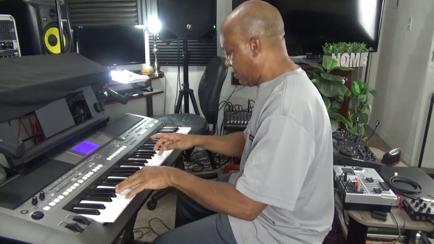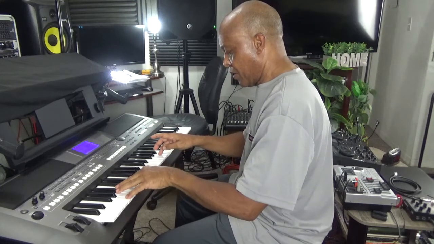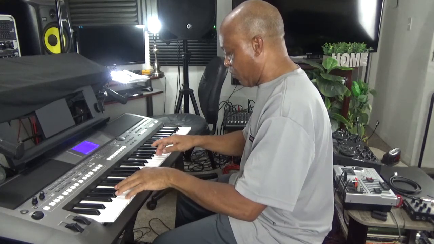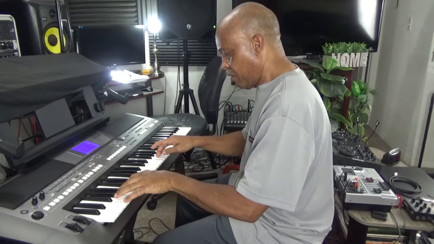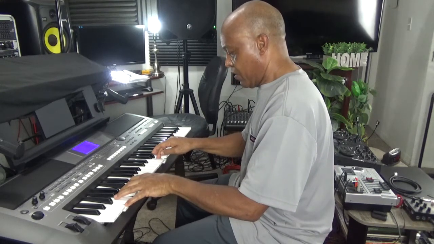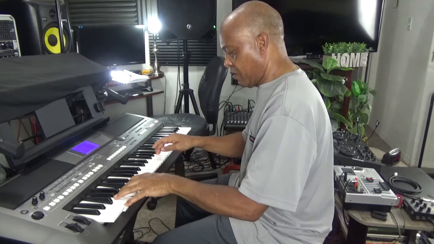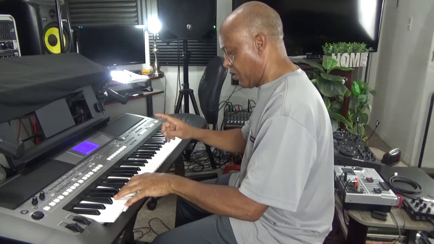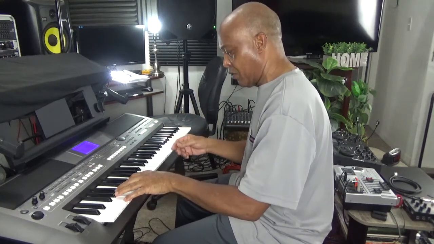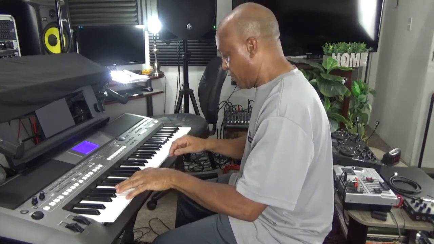Same note at C dominant 9, and I'm going to play G, and now I have F major 9 or F major 7 9. You can say that also.